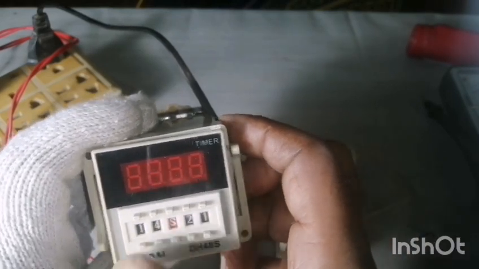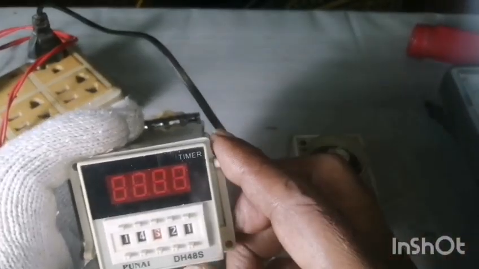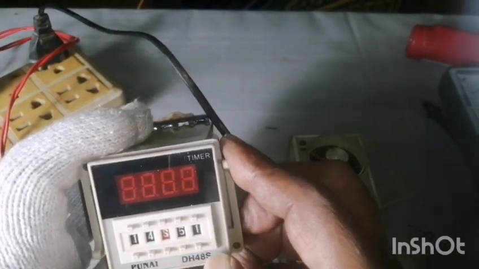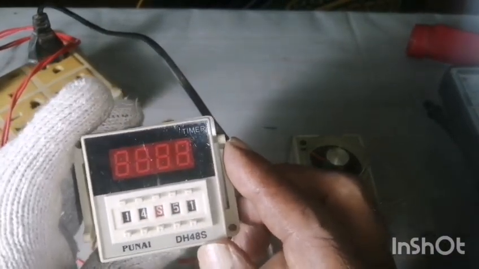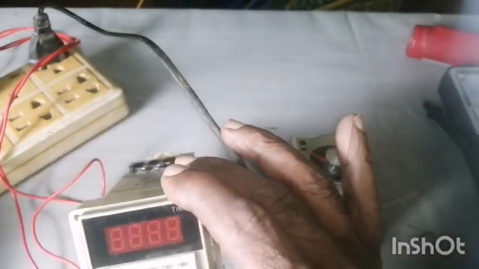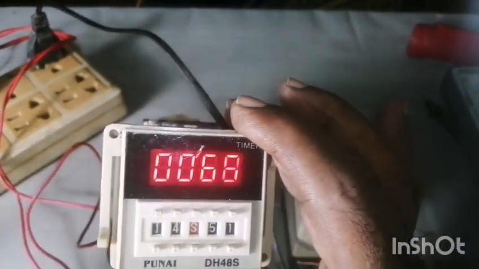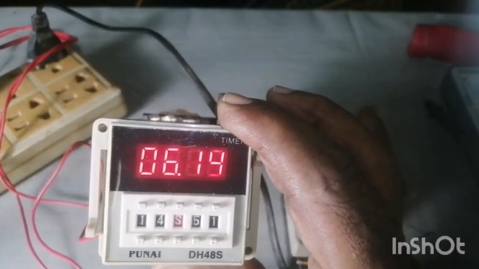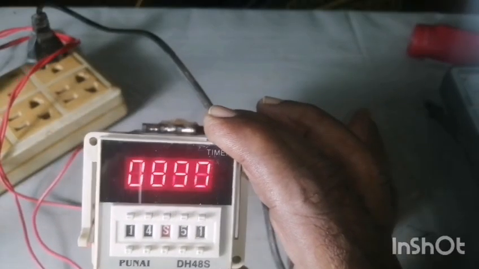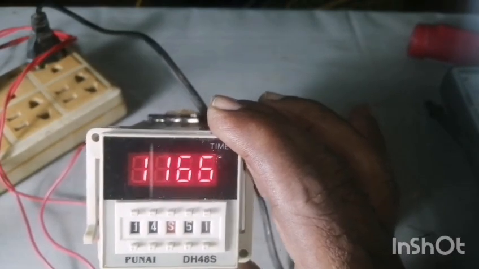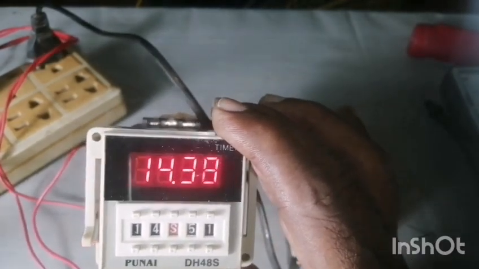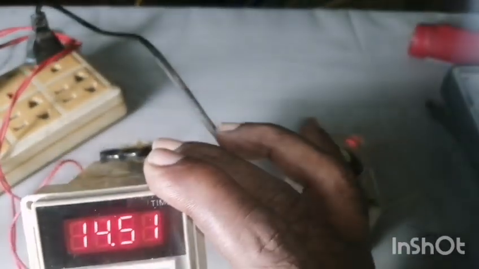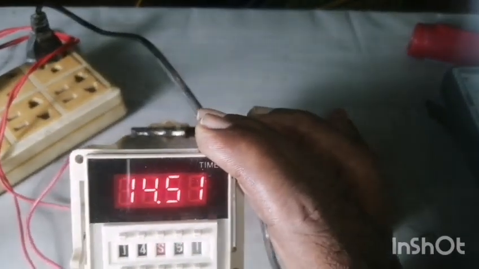Okay, one more, 14 seconds, 21 or 0.51 seconds. Okay. These were very good. Still we are using them, and in most of our machines they are being used. This is the UCFC. You have seen this 14.51.